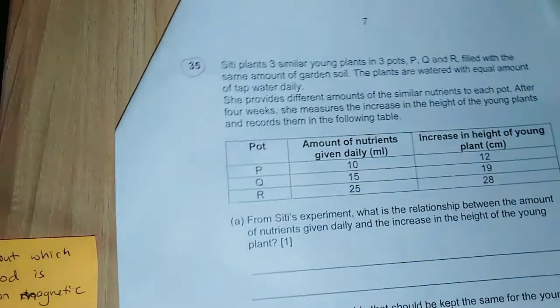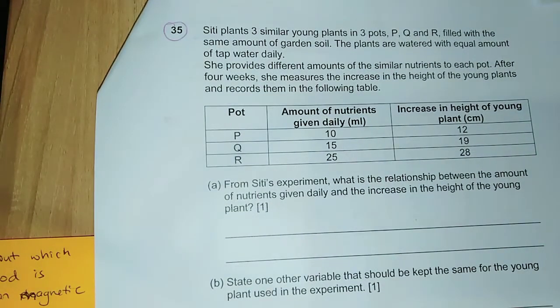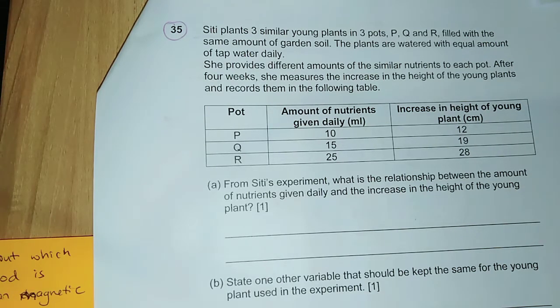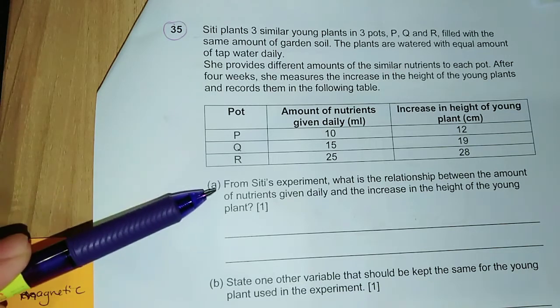Alright, let's get started. Question 35. Now, CT plants 3 similar young plants in 3 pots, P, Q, and R, filled with the same amount of garden soil. The plants are watered with equal amounts of tap water daily. She provides different amounts of the similar nutrients to each pot. After 4 weeks, she measures the increase in the height of the young plants and records them in the following table. So you will see a table with 3 pots here, P, Q, and R.